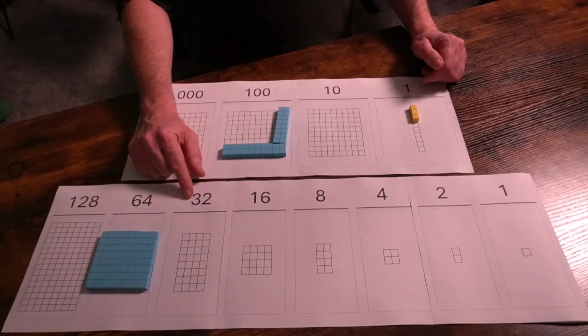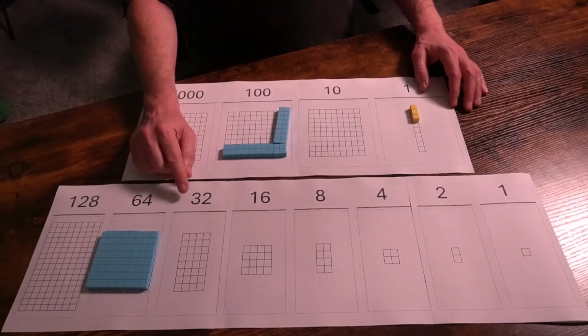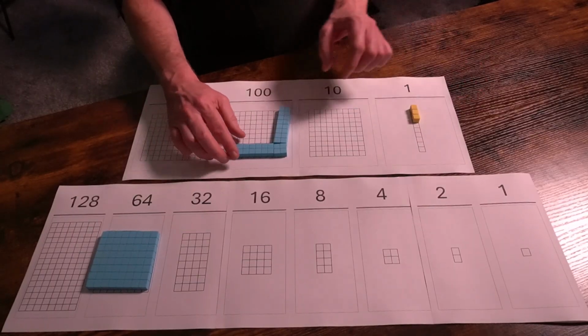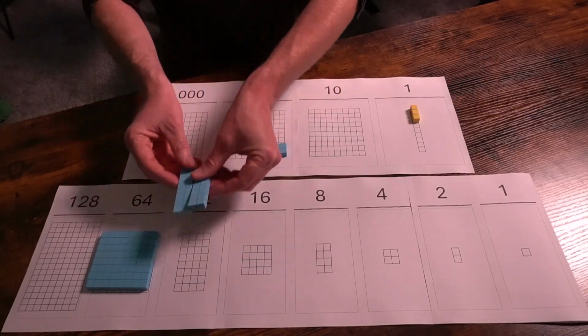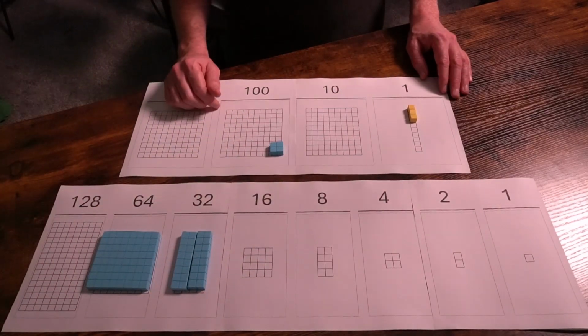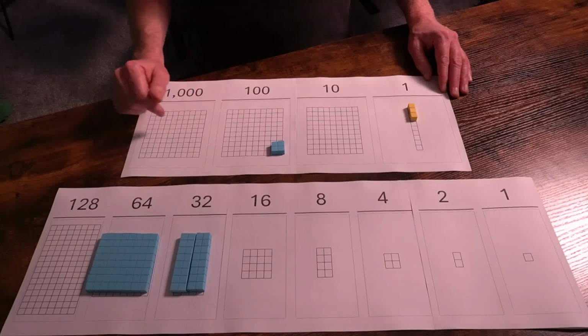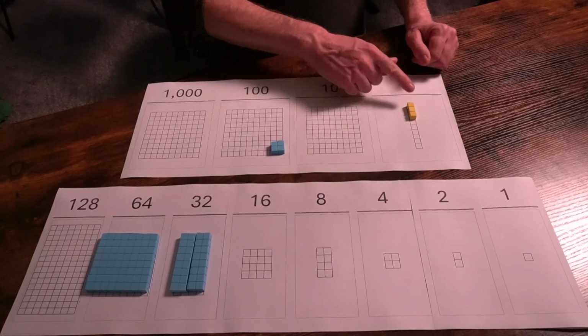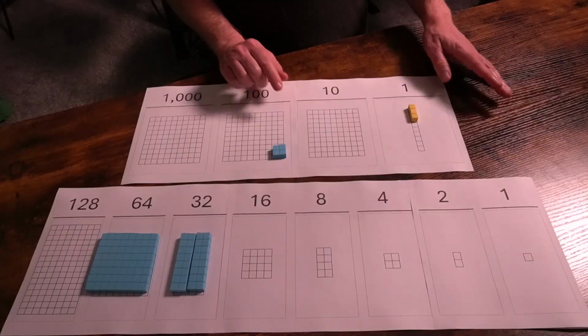So do I have a 32 inside of the 39? Yes, 32 is not larger, it's smaller. So I can take out 32 blocks and put it right there. So now I have 0, 1, 1 so far. Then what I have left here is 7 blocks. If I count them up, I've got a 4, 5, 6, 7.